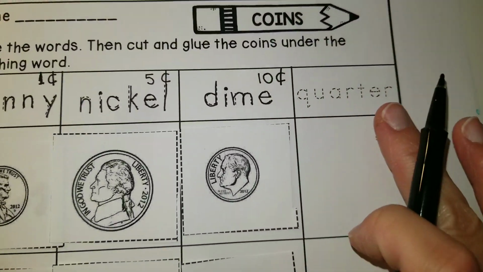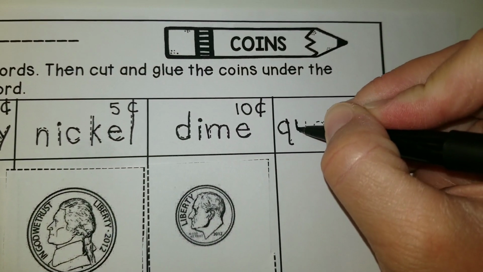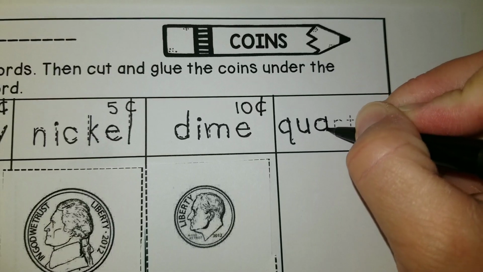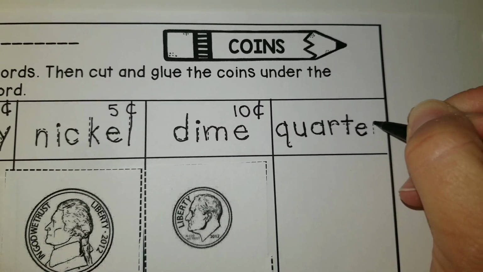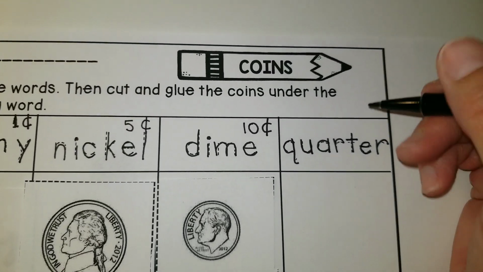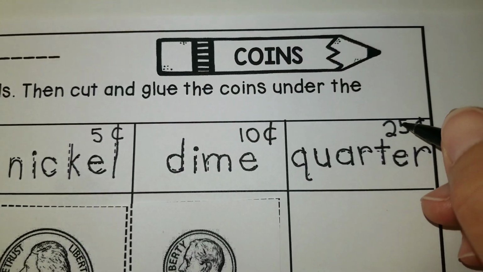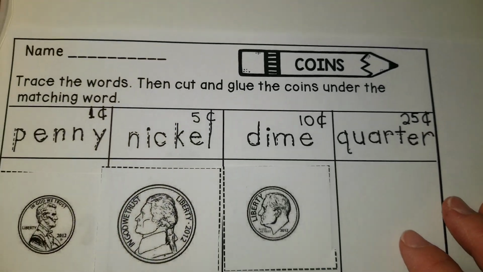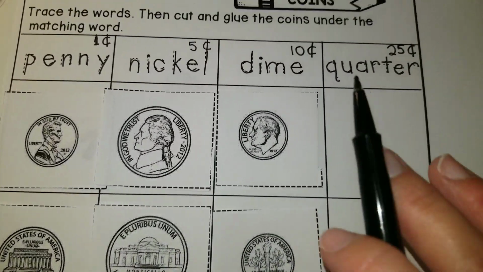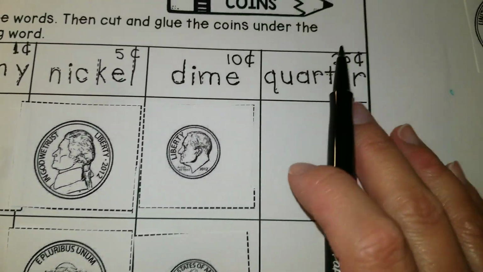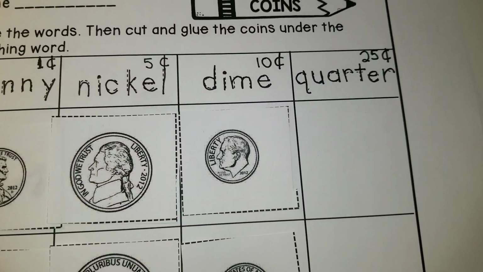All right, our last coin is gonna be quarter. Quarter is Q-U-A-R-T-E-R. Quarter. Quarter is worth 25 cents. So we go from 1 cent with the penny, 5 cents to the nickel, 10 cents the dime, and finally we have the quarter. The quarter is 25 cents. We only need 4 quarters to make $1.